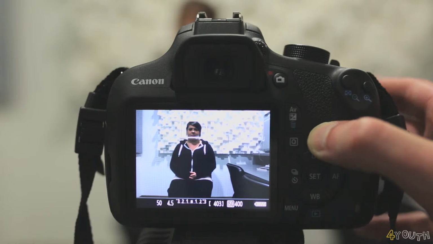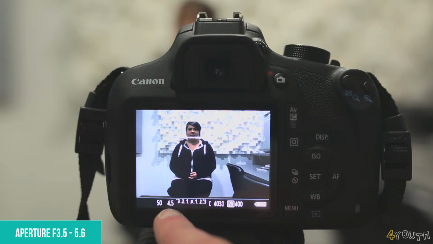Continuing on from our first tutorial, we can see our subject in the LCD screen. We need to set up our aperture, shutter speed, and ISO settings to give us a correct exposure when filming. Press the display button on the back of your camera. This will show us some of our settings at the bottom of the LCD screen. Have your shutter speed set at 1/50th of a second. Have your aperture setting between f3.5 and 5.6.